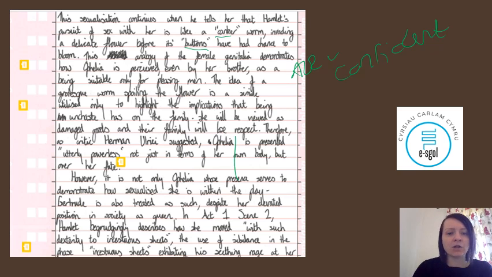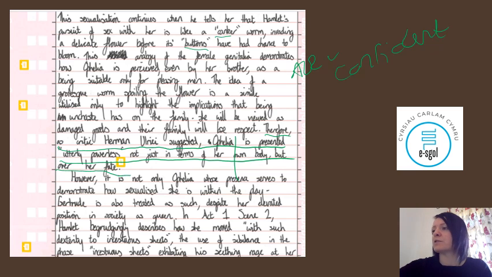And then you've got the use of the quotation here from the critic. So therefore, as critic Herman Euclid suggested, Ophelia is presented utterly powerless, not just in terms of her own body, but over her fate. So that critical reading there, so AO5, really mature, really confident, and just adds to that argument that the candidate has, okay?